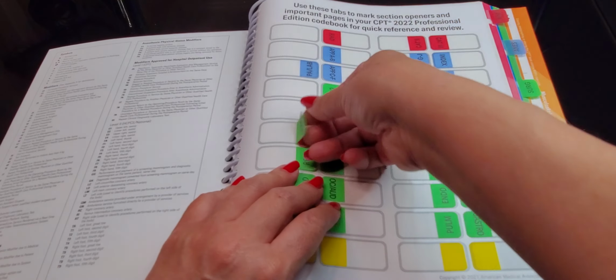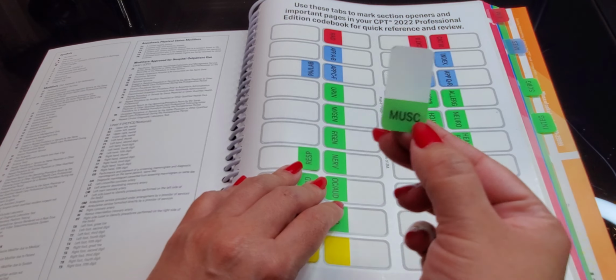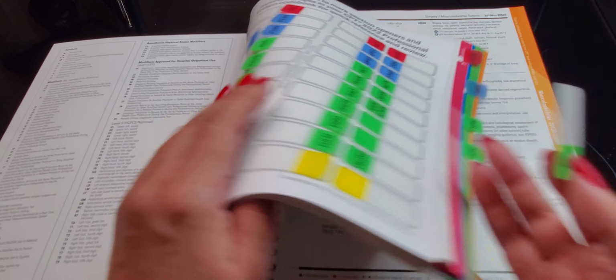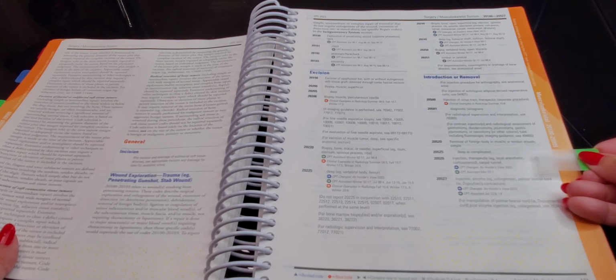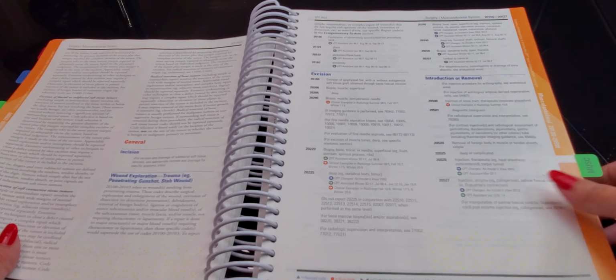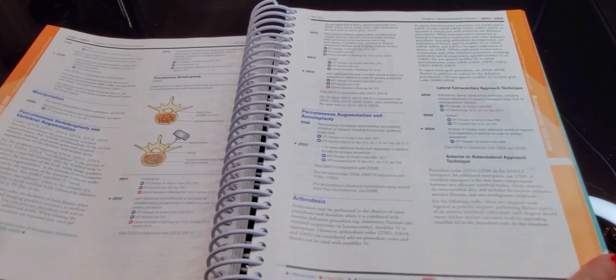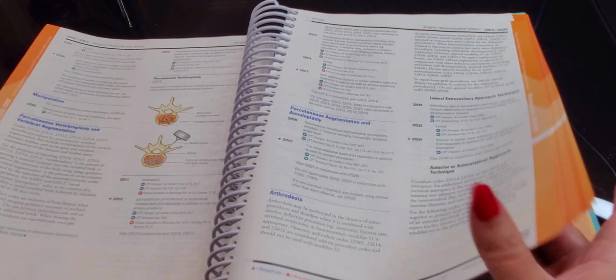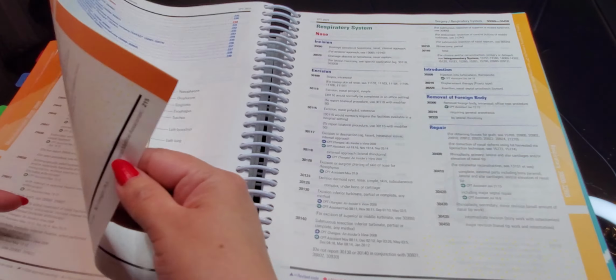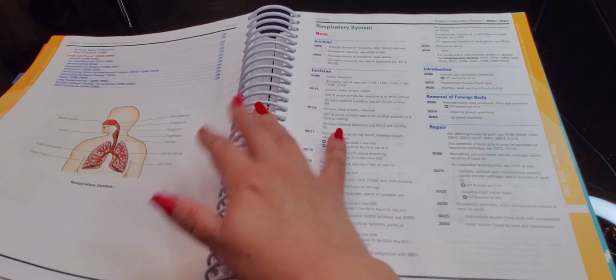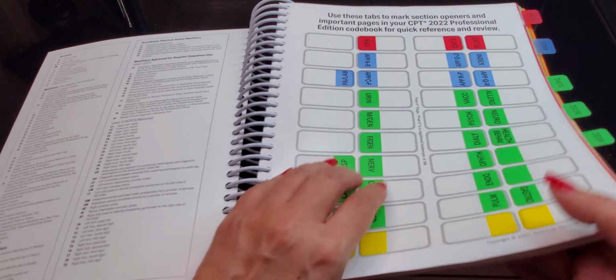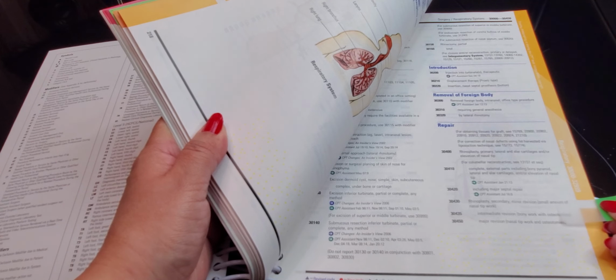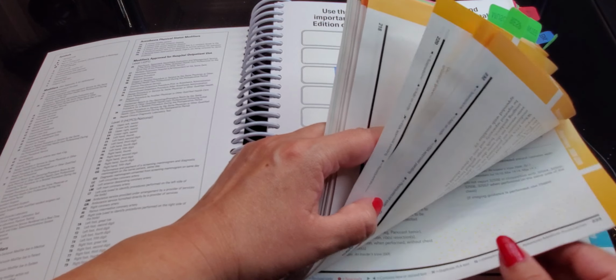So now we're on musculoskeletal. We're going to use this tab, this MUSC. We're going to put it right here. There we go. And then we flip out of this section. And then we get into the respiratory. So first thing, respiratory right here. Okay. That's our next tab. And then we're going to go right here with it. All right. Then we flip out of this respiratory section here. And we go into cardiovascular.